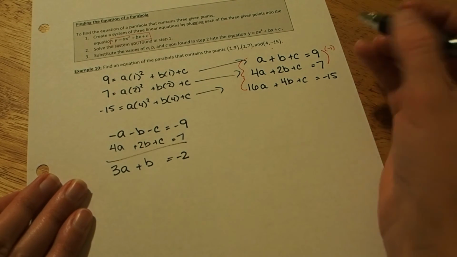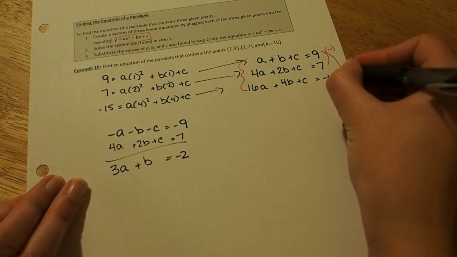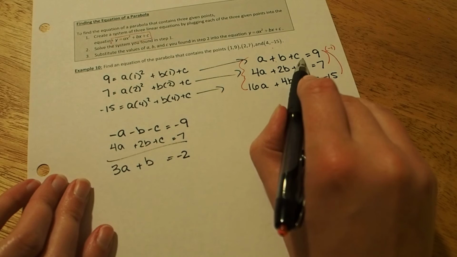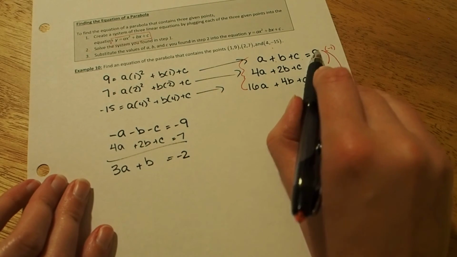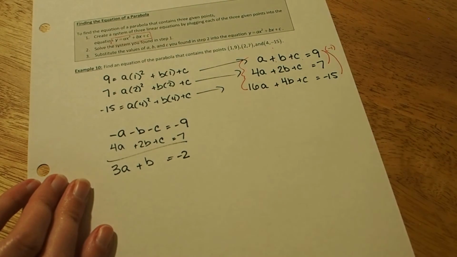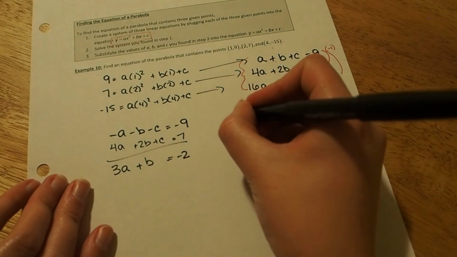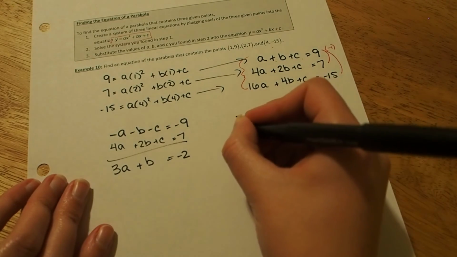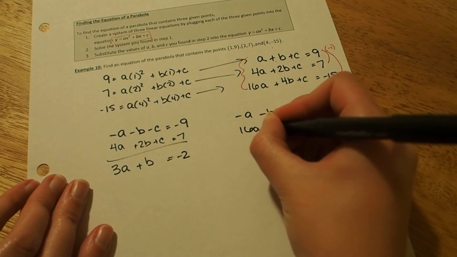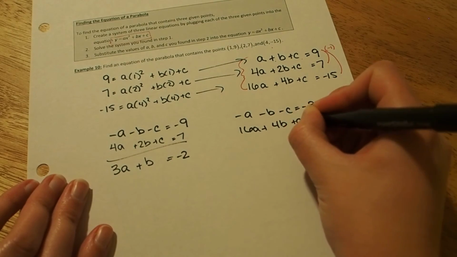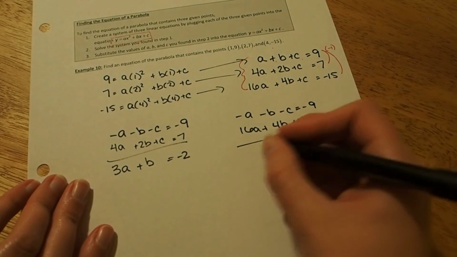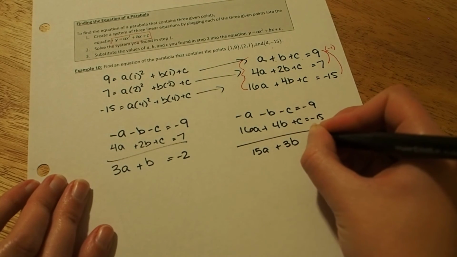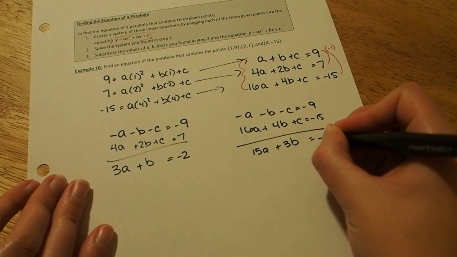I'm going to do the same thing, but I'm going to use top and third this time. I like the top equation best because the coefficients are all 1. It's just easiest for me to work with. So I'm going to do negative 1 on that one again, and positive 1 on this one, so I can eliminate c once more, eliminating the same variable 2 times. So negative a minus b minus c equals negative 9, and then we're going to have our positive 16a plus 4b plus c equals negative 15. Add them up. That would be 15a plus 3b equals negative 24.